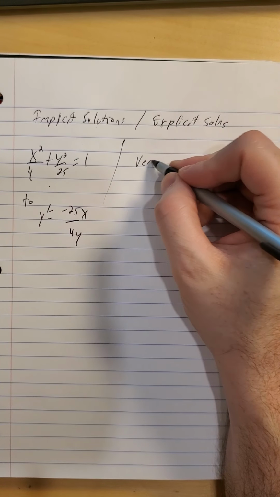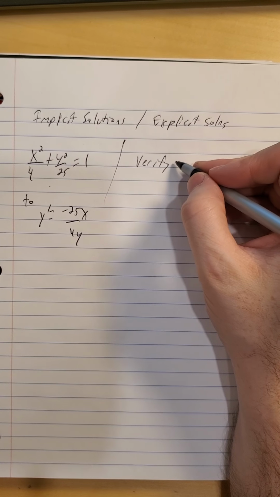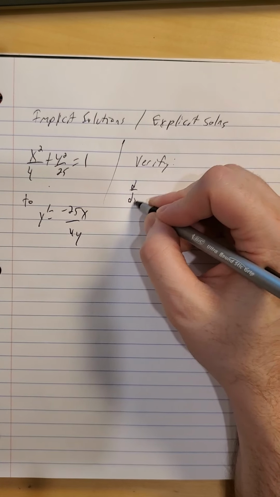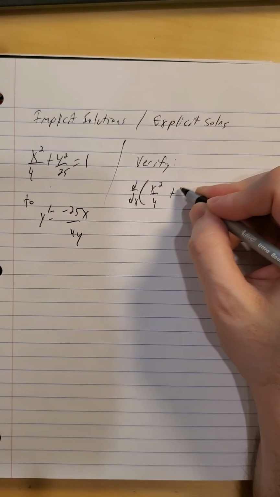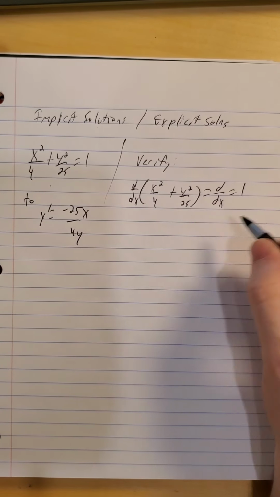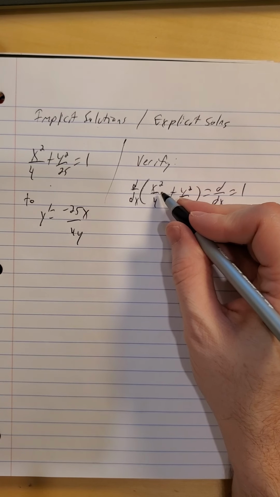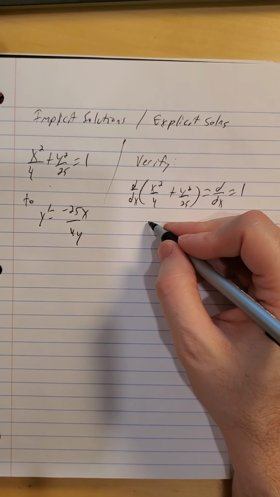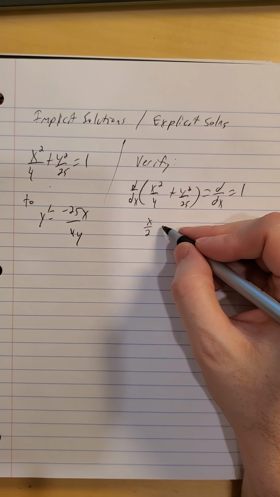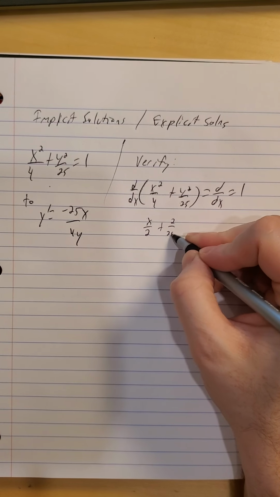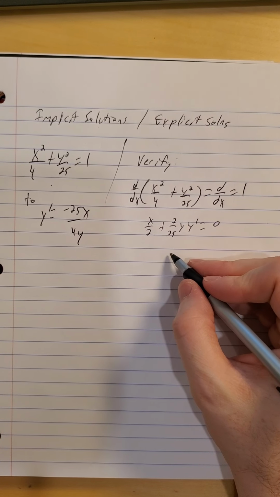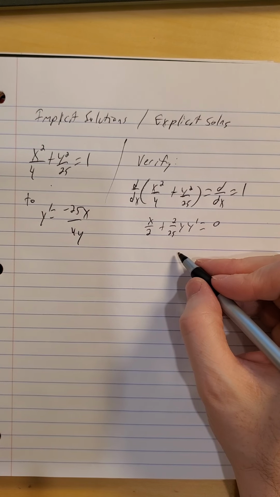This one you can verify. Simply differentiate both sides. So derivative with respect to x of the left-hand side is derivative with respect to x of the right-hand side. So x squared over 4, derivative then would be x over 2, or 1/2 x, whichever you want to think of it as, plus 2/25 y prime equals 0, and get that y prime by itself then.